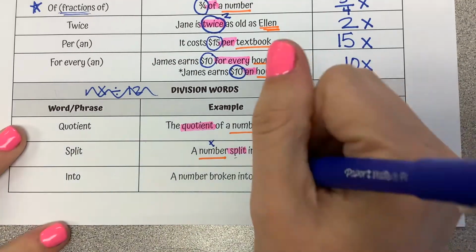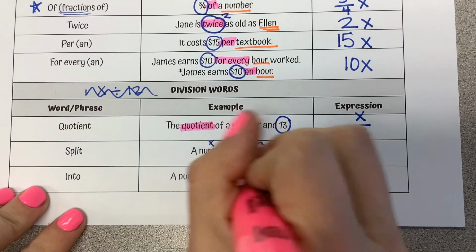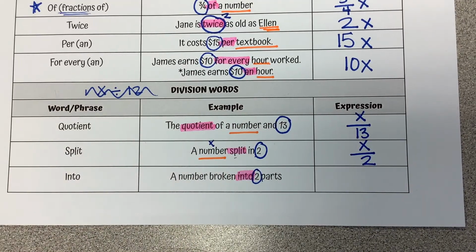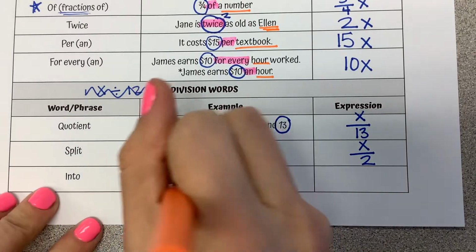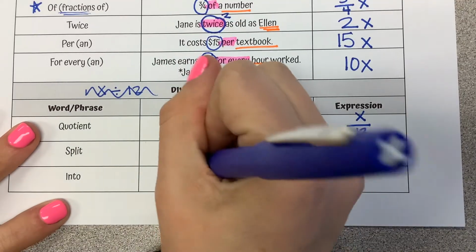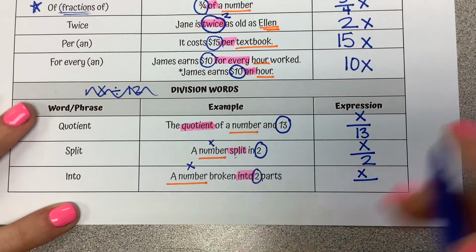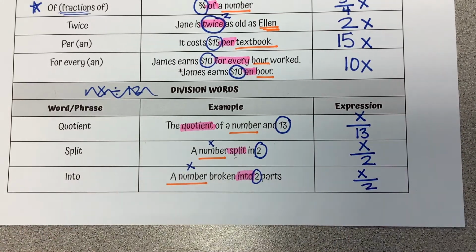So a number broken into 2 parts. So into, broken might help you kind of key into the fact that it's division. And then our unknown is a number. So we're going in the order of our unknown number, x, division with the fraction bar, dividing by 2.